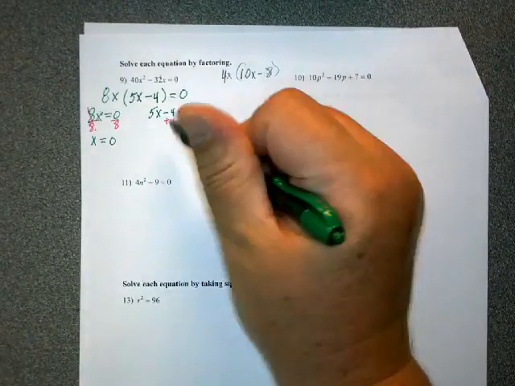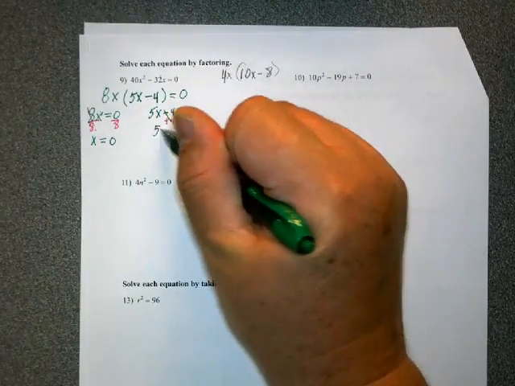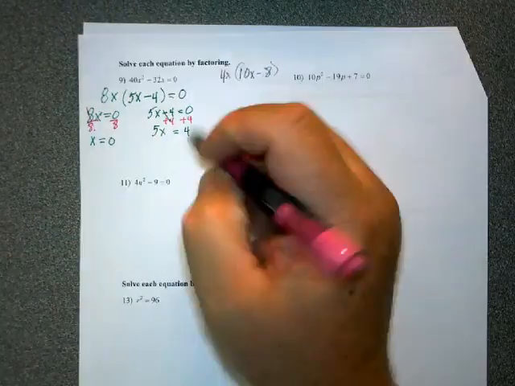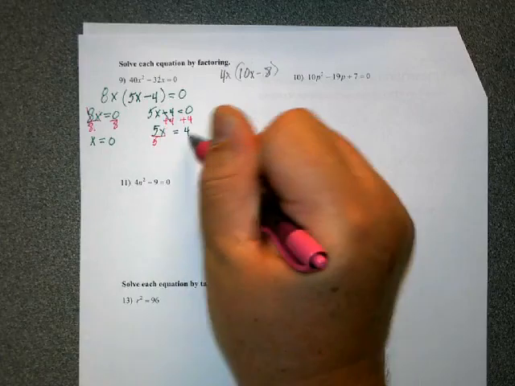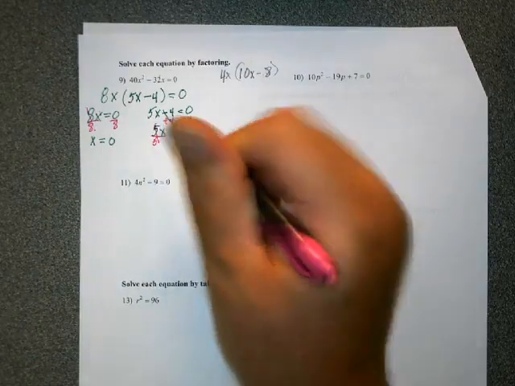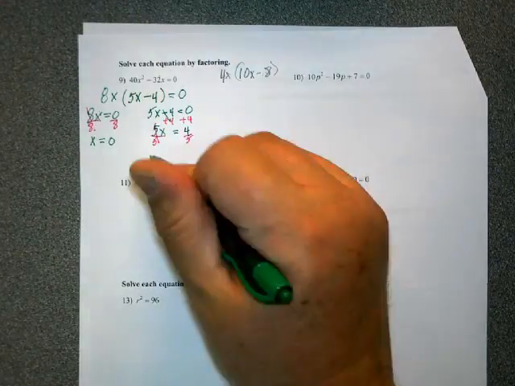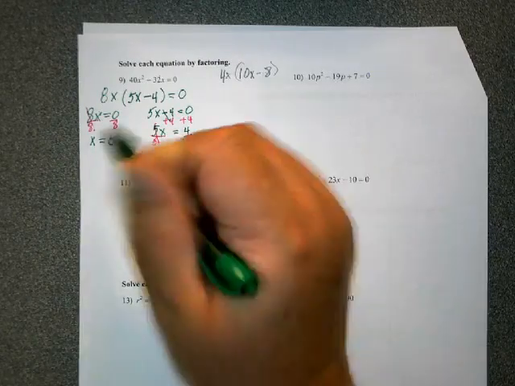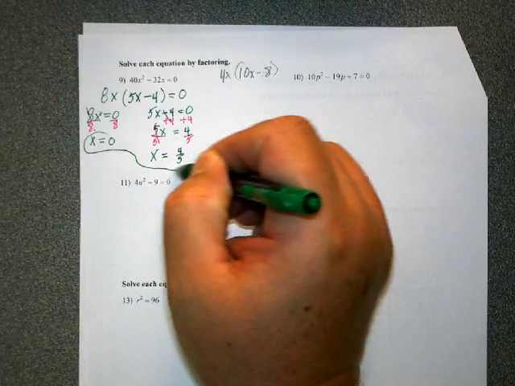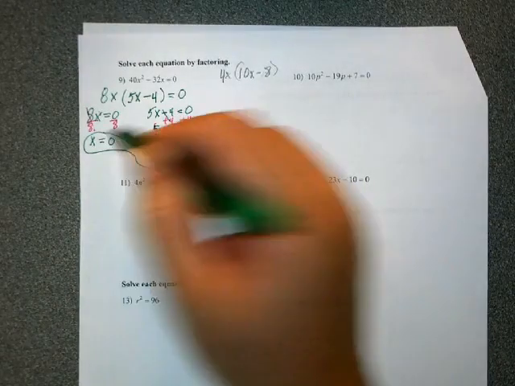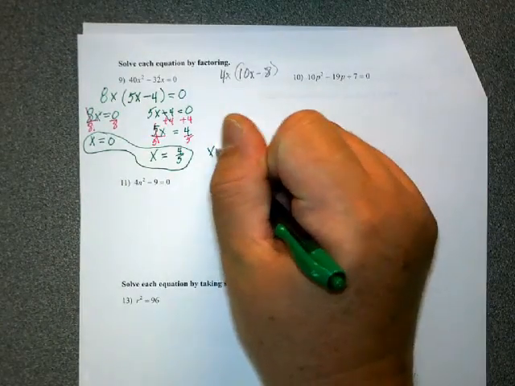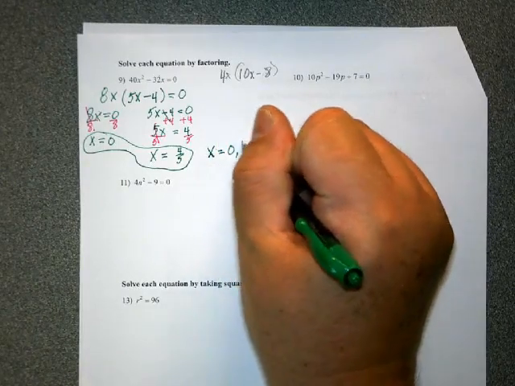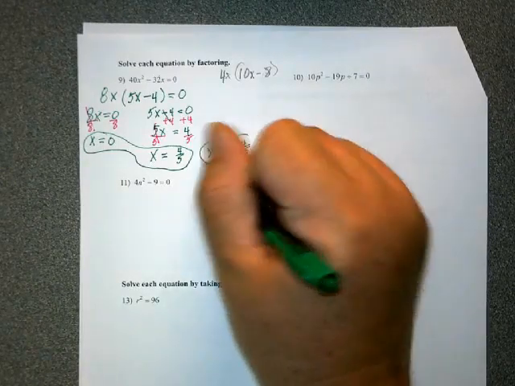So I get 5x equals 4. Then divide by 5. And I get x equals 4/5. Okay, this is your answer. You can leave it like that. Personally, I like doing the short answer, x equals 0, comma 4/5. Either one is fine though.